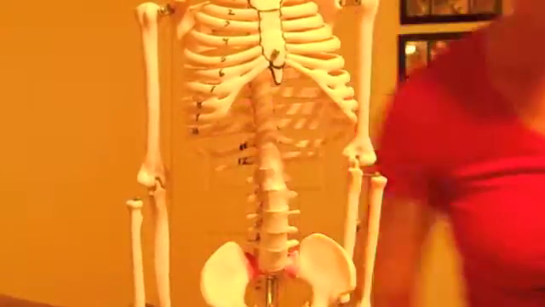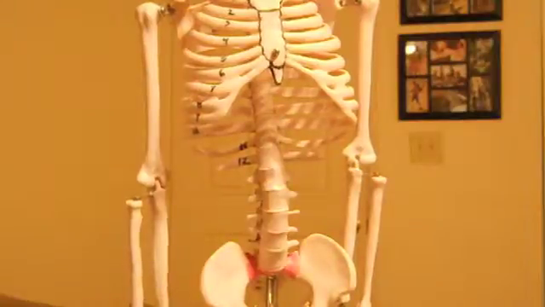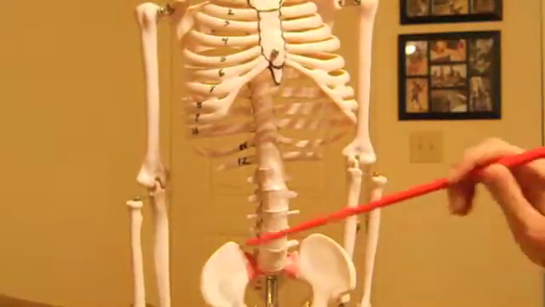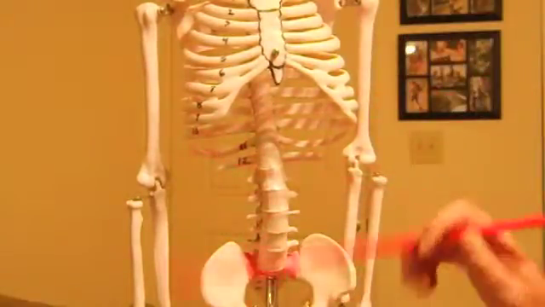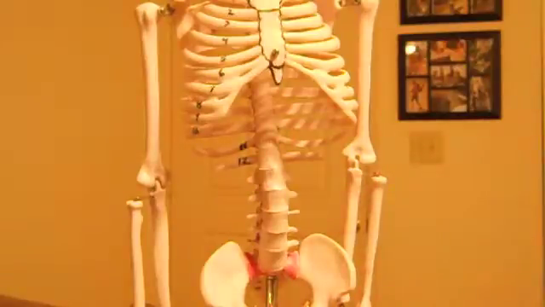So here we go. The appendicular skeleton consists of the pectoral girdle, the pelvic girdle, and then the upper extremities, which are the arms, and the lower extremities, which are the legs. We'll show those views a little bit better later.